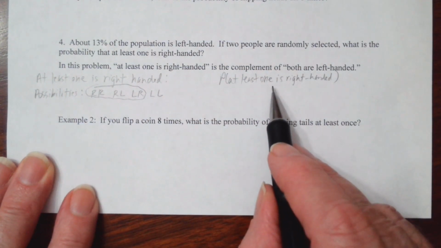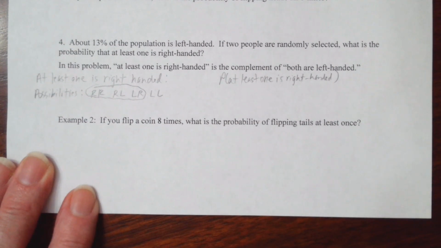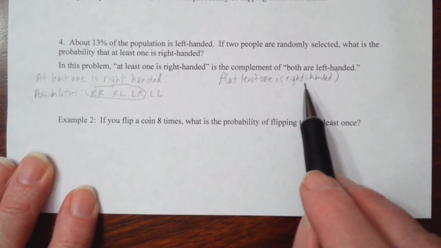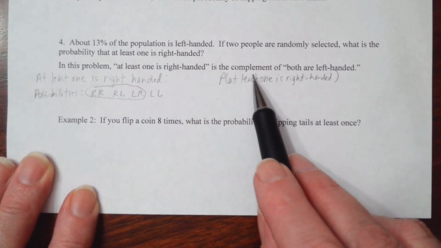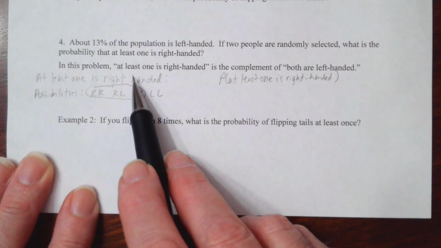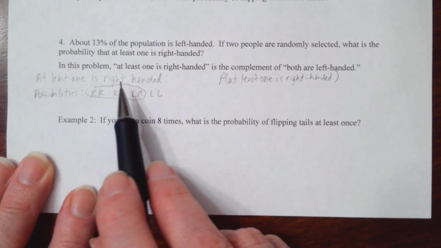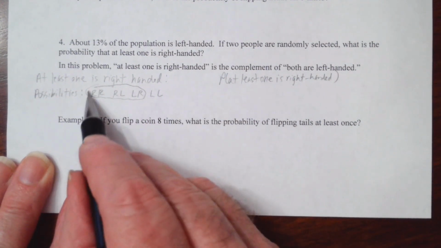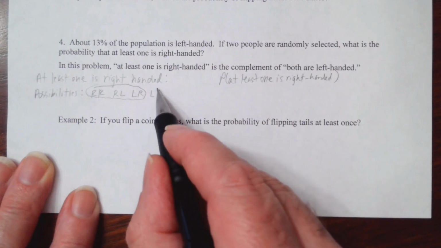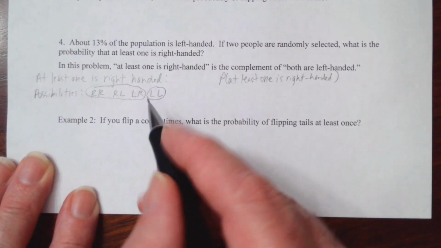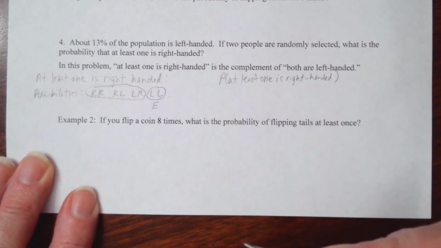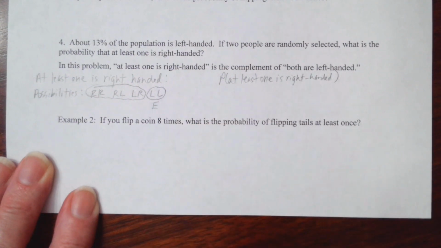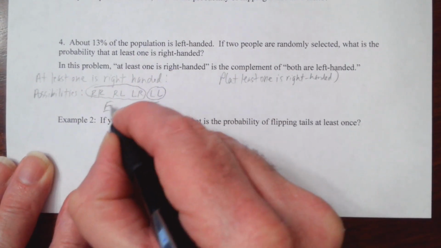Let me be careful how I say this here. When we say at least one is right-handed, that's these here, which is the complement of both being left-handed. So if you pick two and they're both left-handed, this would be E complement here.